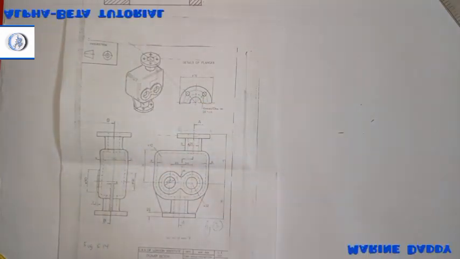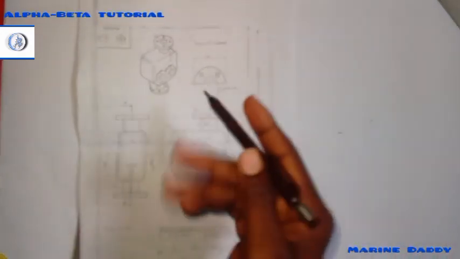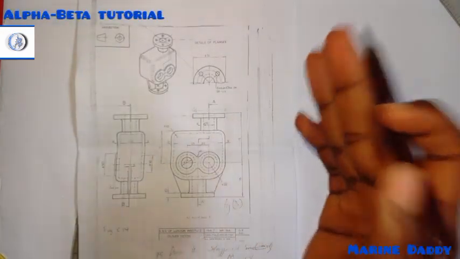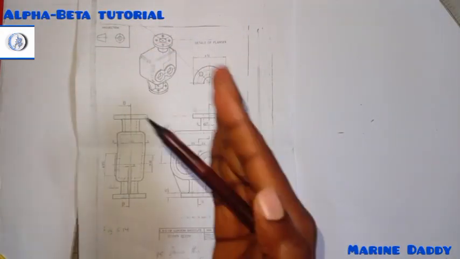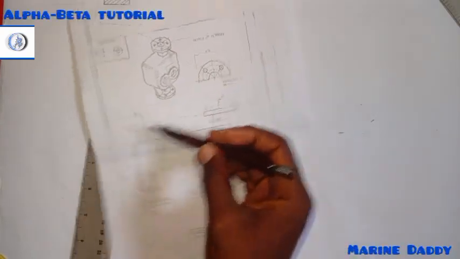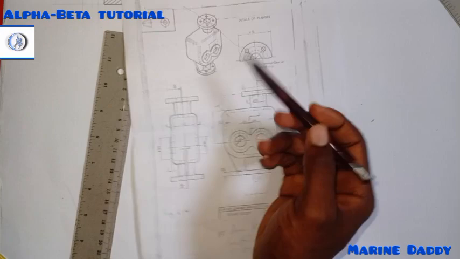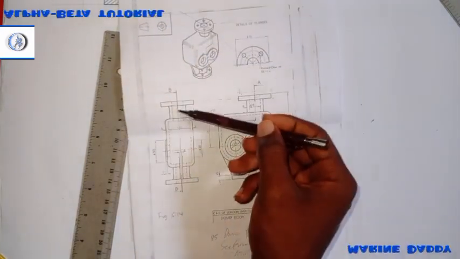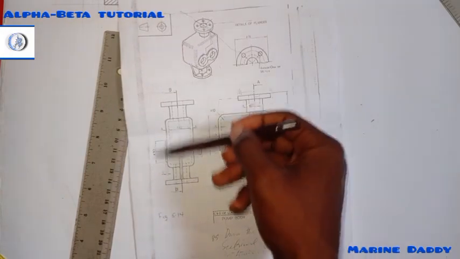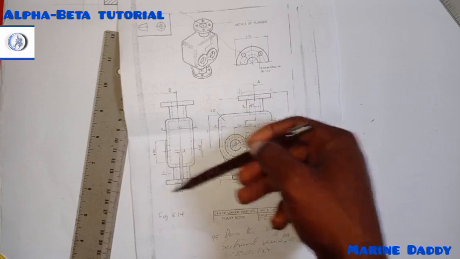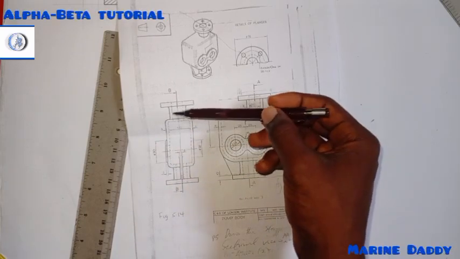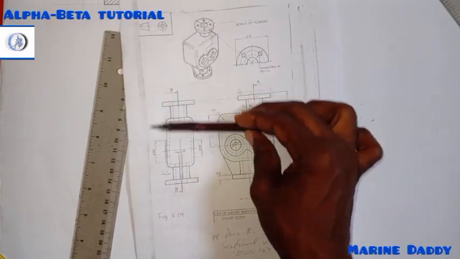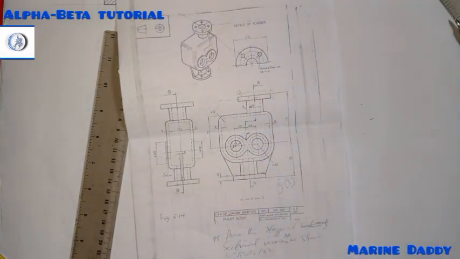You understand? So for us to get that, like I told you before, you have to draw what you can see first before cutting it, like sectioning it. And why I said this is easy is because they have given us how the back looks. So from the back, this is what we see, the back view. You understand? So when we section it, that back view almost looks like this.